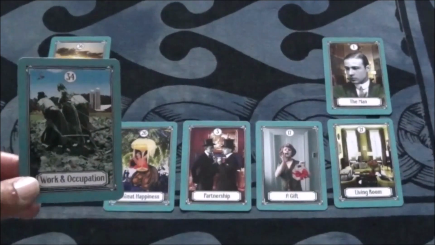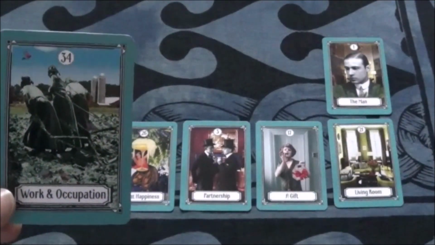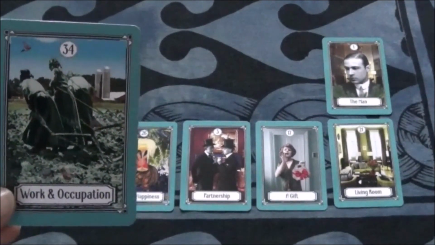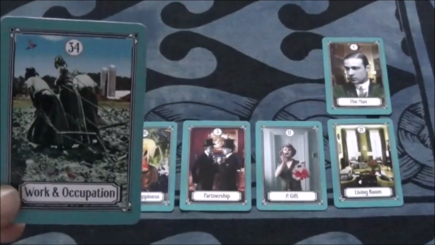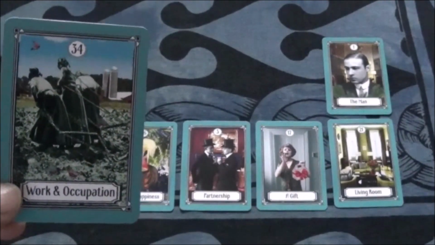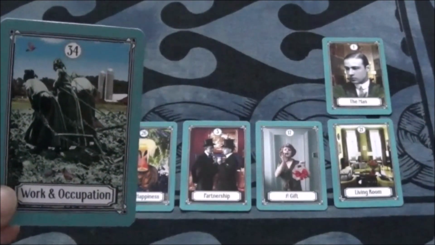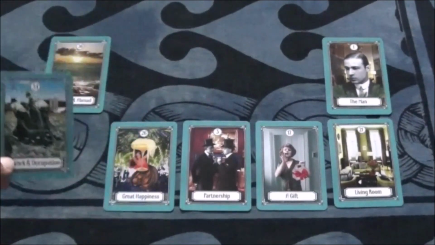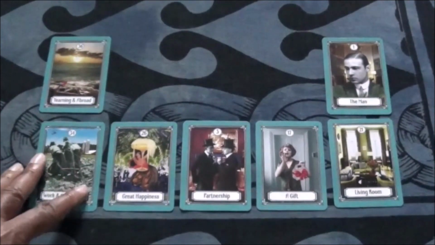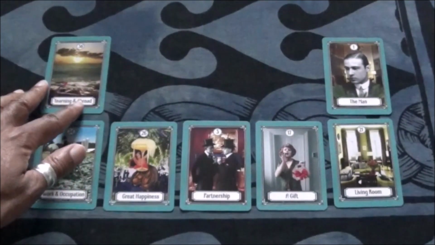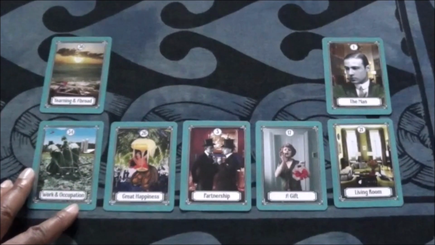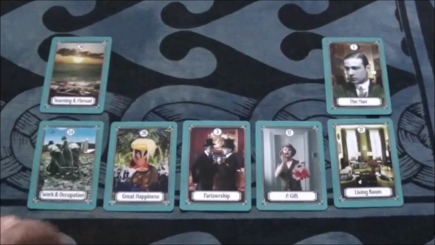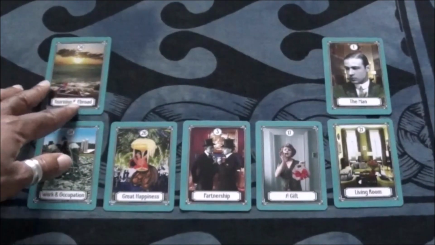Okay, so here we have work occupation. So one of the things that could happen here is that the best way that John could be able to live and travel abroad is possibly through work or his occupation. So there could be a sense of an offer being presented to him that would allow him to maybe relocate or work abroad, and that would be how he gets to live his dream, right?